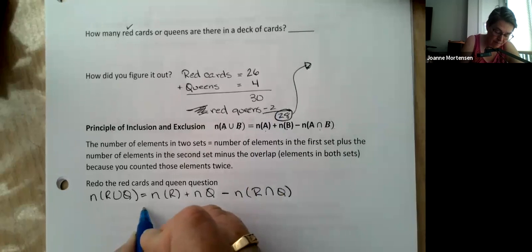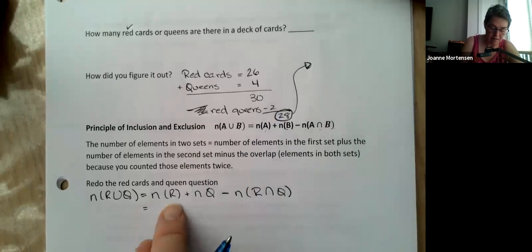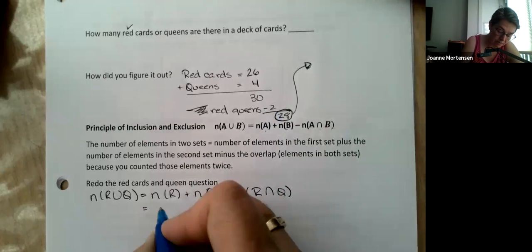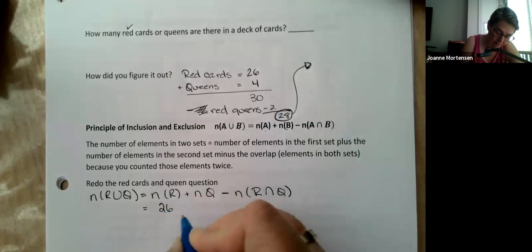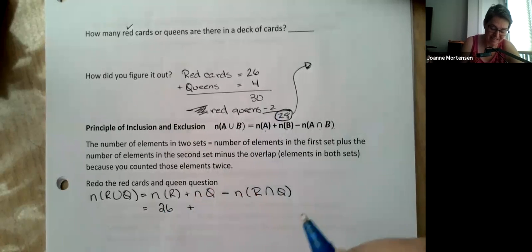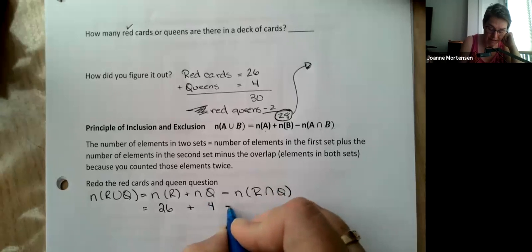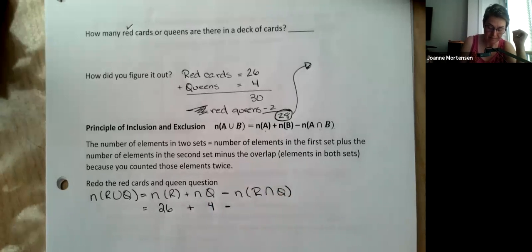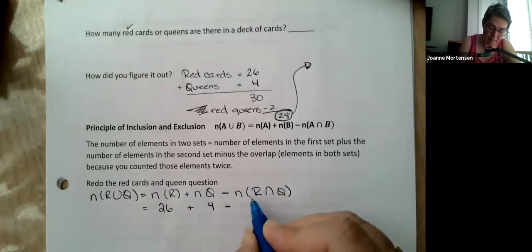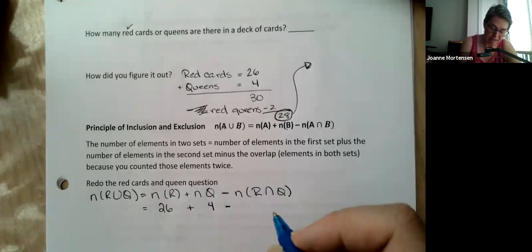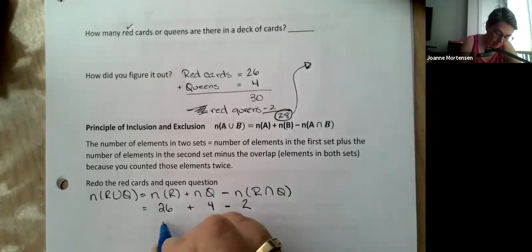In a deck, the number of red cards is 13 diamonds, 13 hearts, 26 altogether, plus the number of queens. There's 4 suits, so there's 4 queens, minus the number of red and queen at the same time. So that's going to be 2.